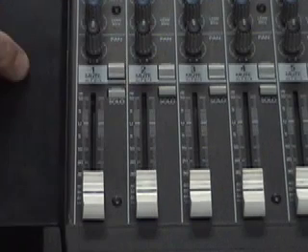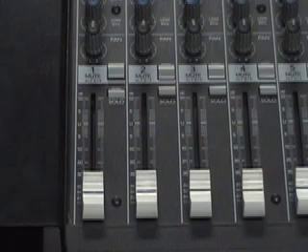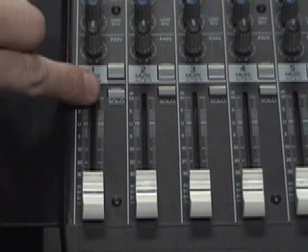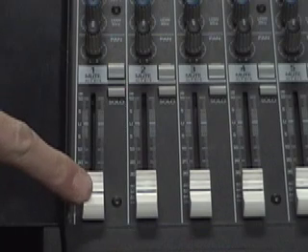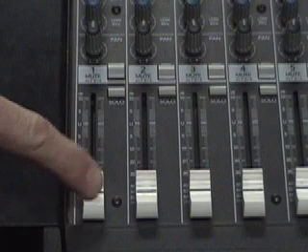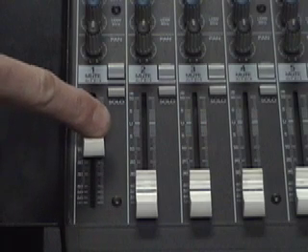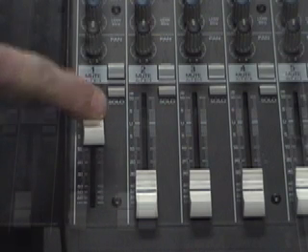We press this in so we can monitor the level before perhaps we push it to the output, or that we can see that the signal is clean or strong. And then finally, the fader for the channel. This controls the amount going to the master outputs on the console.